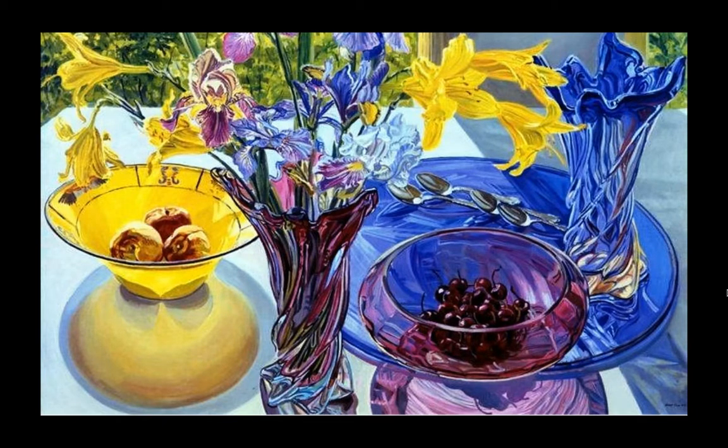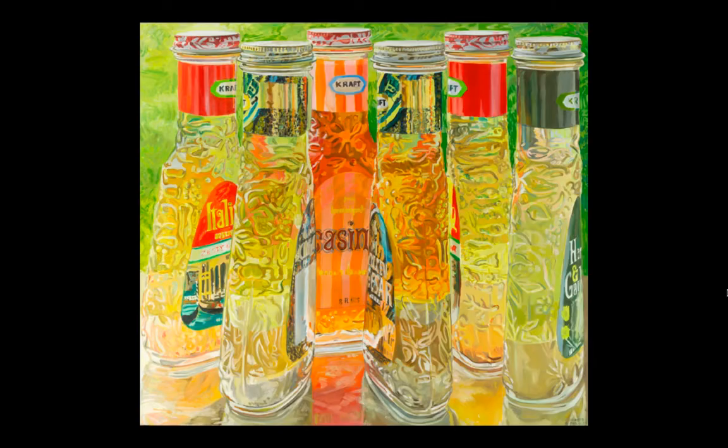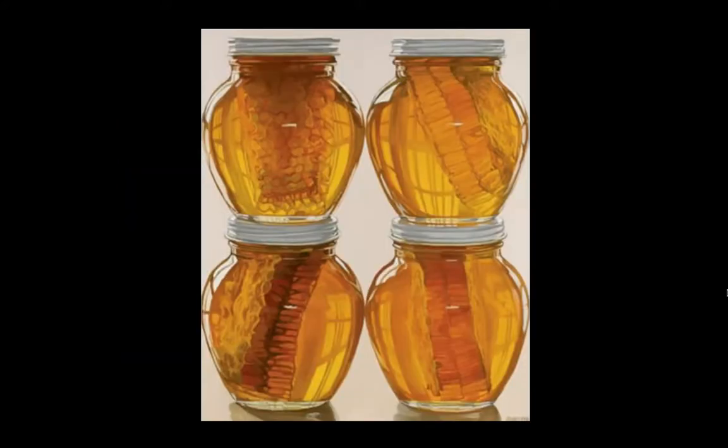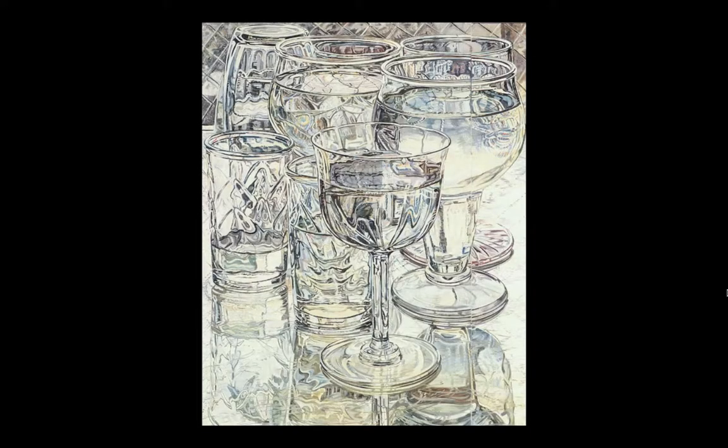And Janet Fish is not a photorealistic artist. So even though her pieces are still realistic, you wouldn't think they were an actual photograph. It's okay with her that you know that they're paintings. I think hers are more about the designs, the colors, the compositions of her pieces. And again, you see that repetition with the three jars of the pickled vegetables. But I just love her work. These are all Janet Fish.